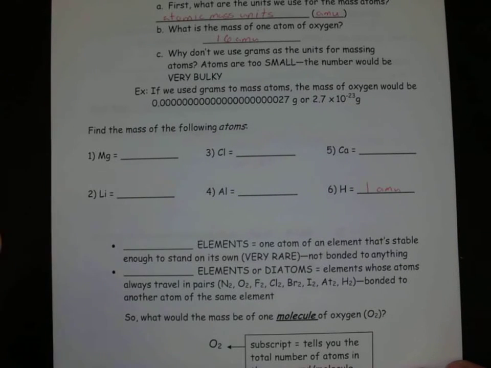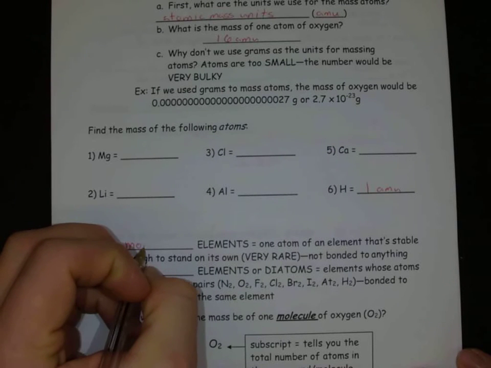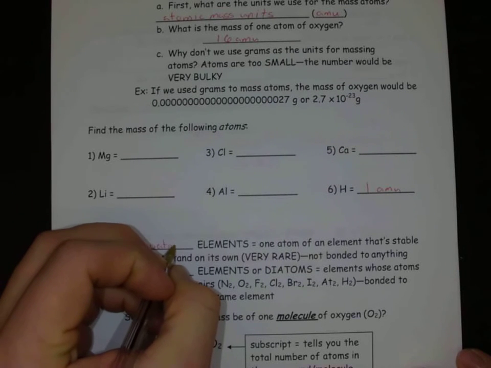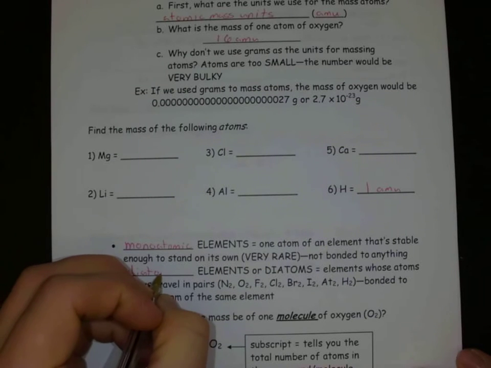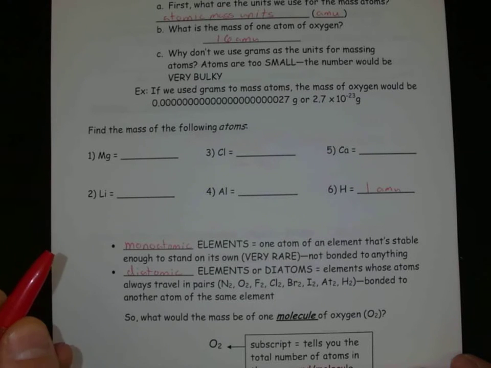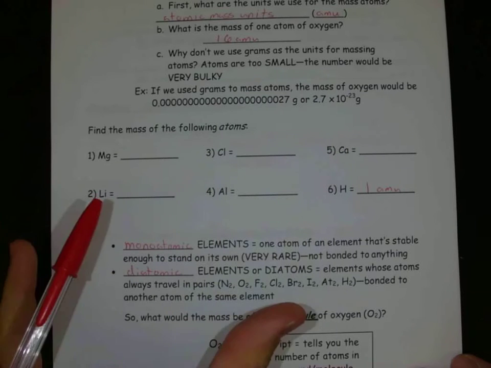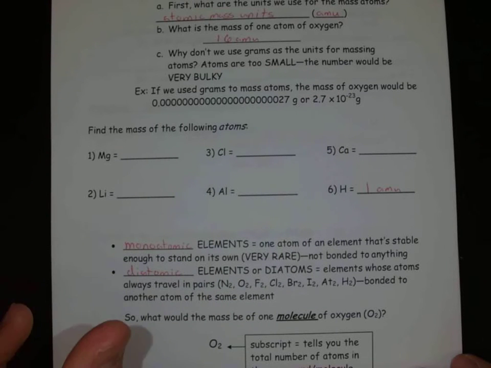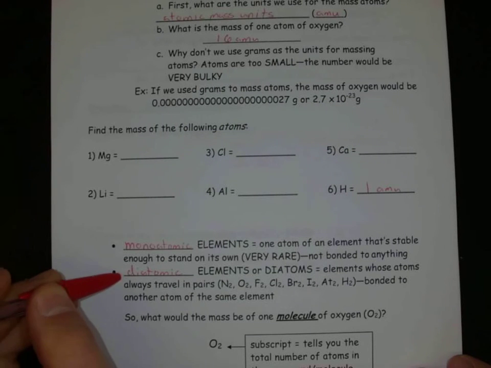So let's then talk about two different types of elements, our monoatomic and our diatomic elements. Monoatomic elements are one atom of an element, stable enough to stand on its own. Really pretty rare, okay? But oftentimes we can say that it's just one atom of the element. But we have 7 diatomic elements, okay?